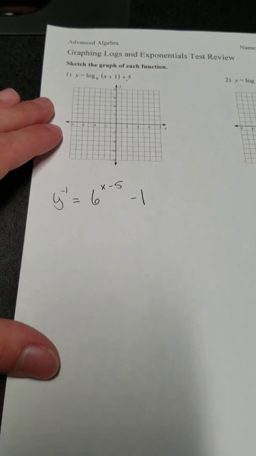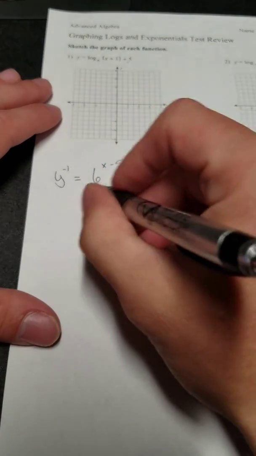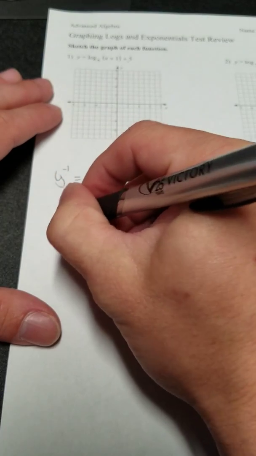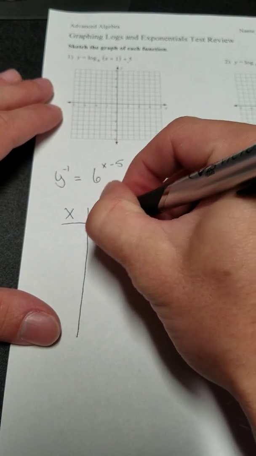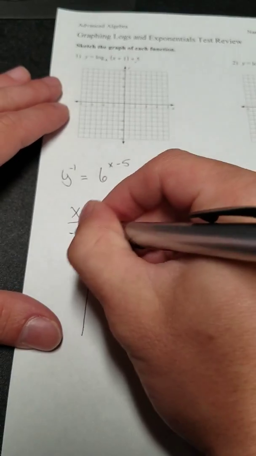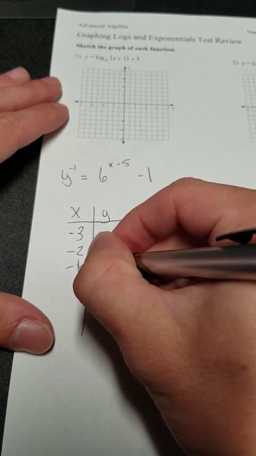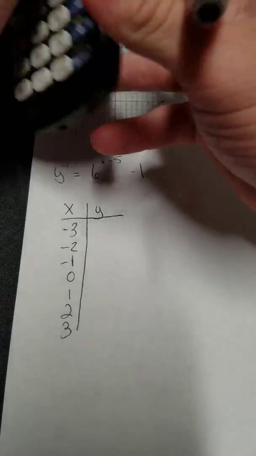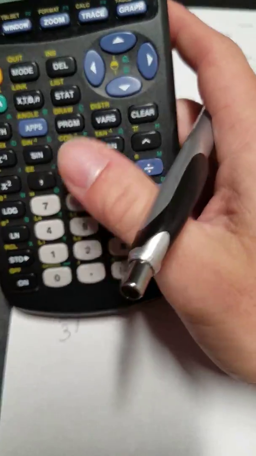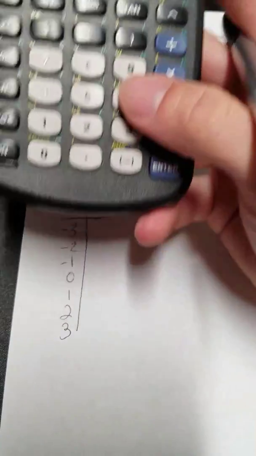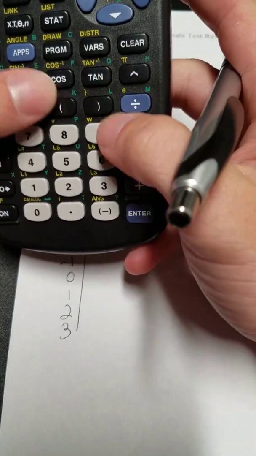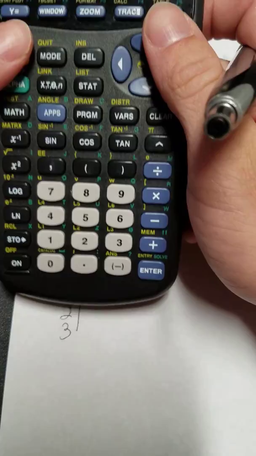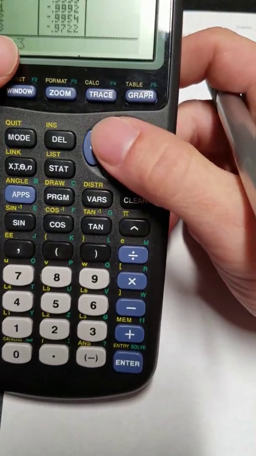Now, once we have that, we're going to create a t-table. This is just an exponential. So I'm going to create a t-table for this. And then we're just going to do -3 to 3. Type it into the calculator and look at the table.